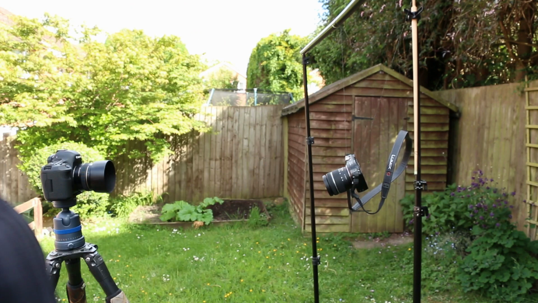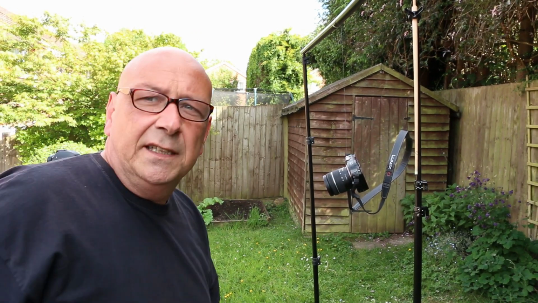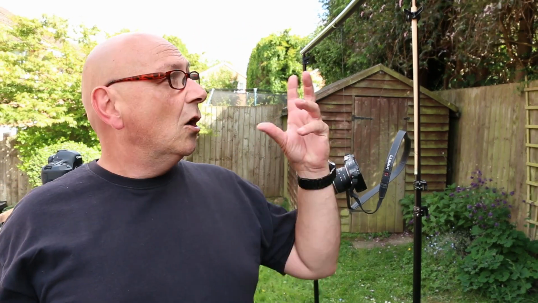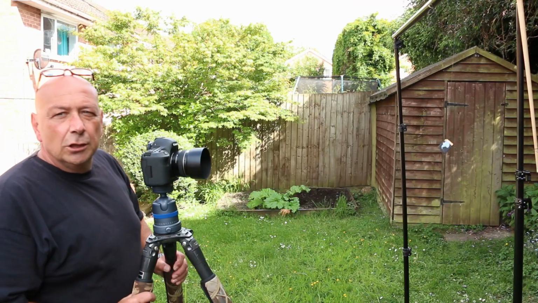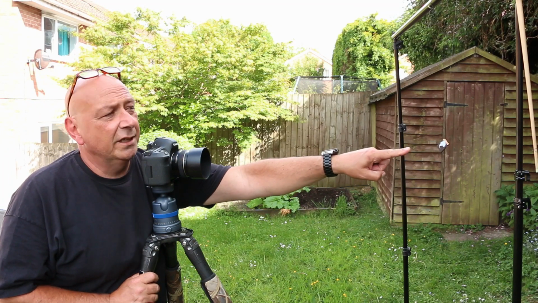Let's check that out. Yeah, nice and blurred. This is exactly the effect I wanted. What I'm going to do now, I am taking the precious little camera off, and I'm going to add a few props to the scene. Good. The first prop of the day is that tiny little memory card here.